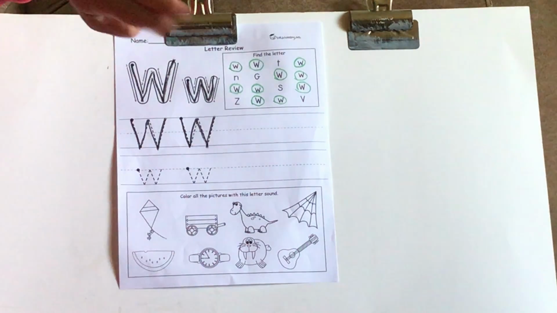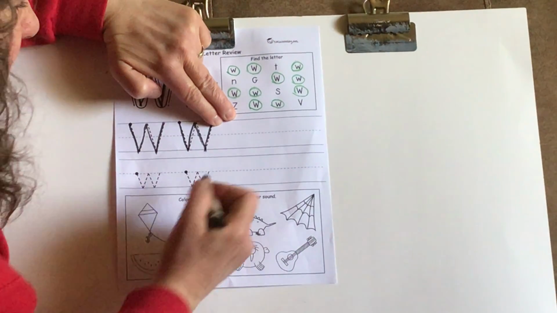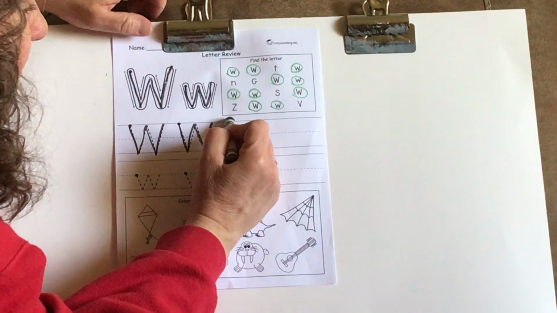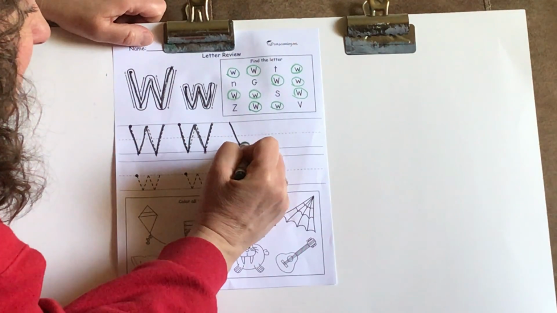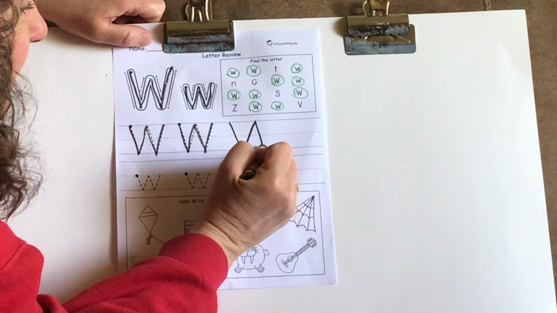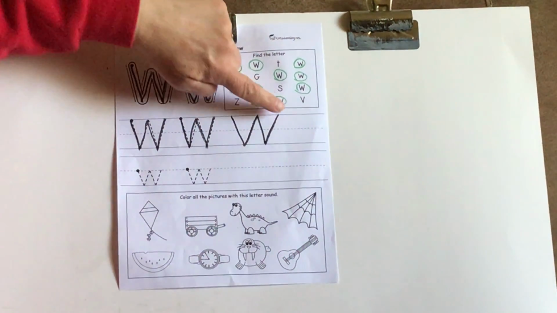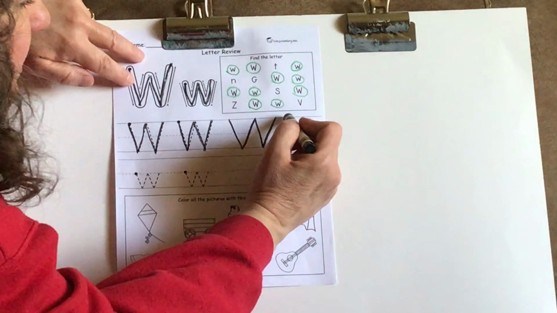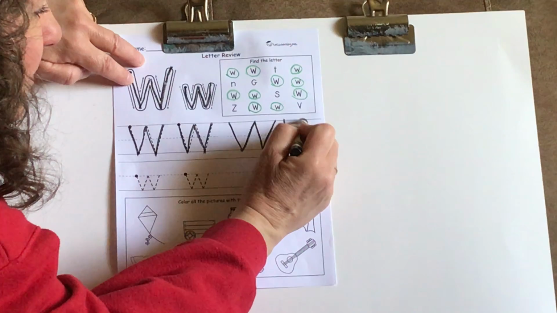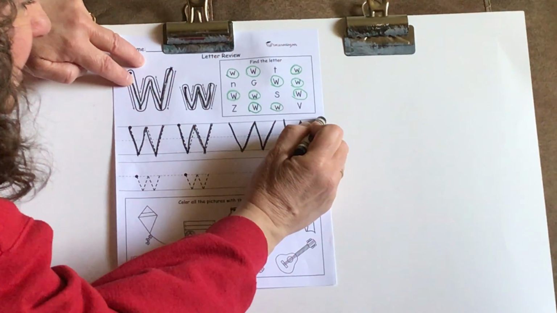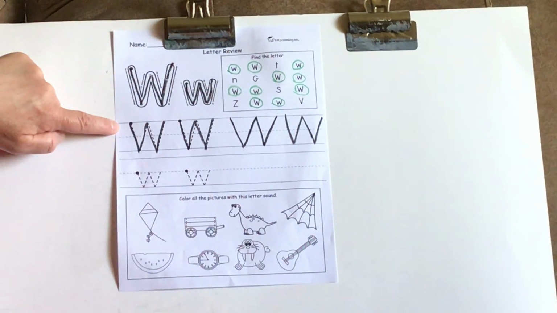Okay, now remember, you want to take your 2-finger space, and we're going to make another W. You ready? Starting on the top line. Slant down, slant up, slant down, slant up. Okay, we're going to make one more over here. Slant down, slant up, slant down, slant up. Okay, so that's our capital W.